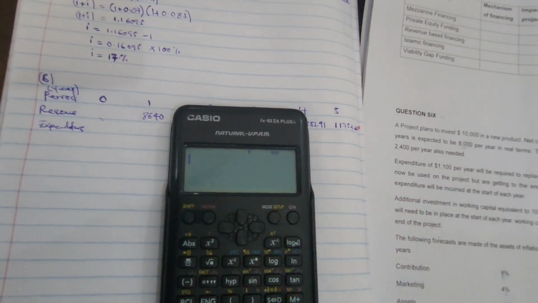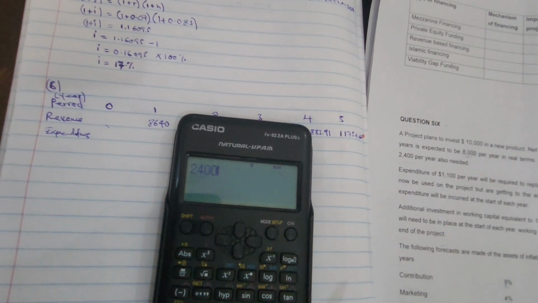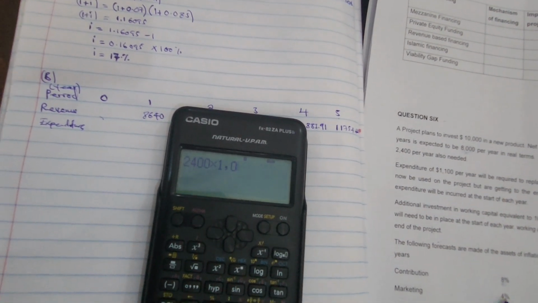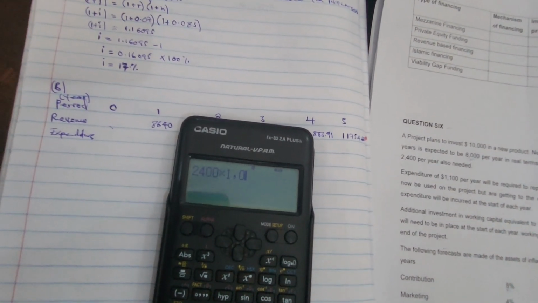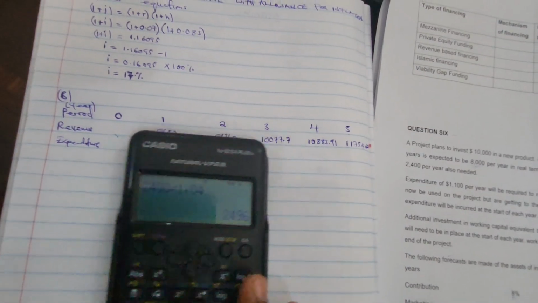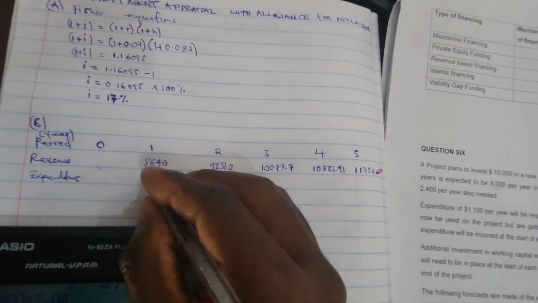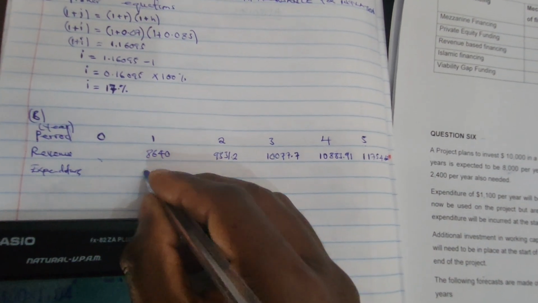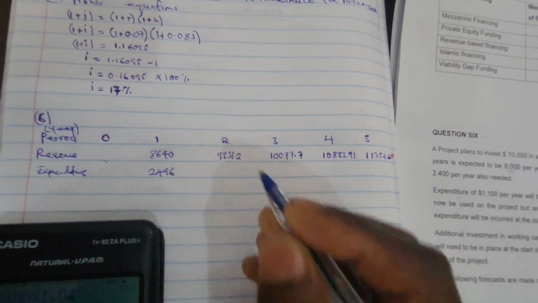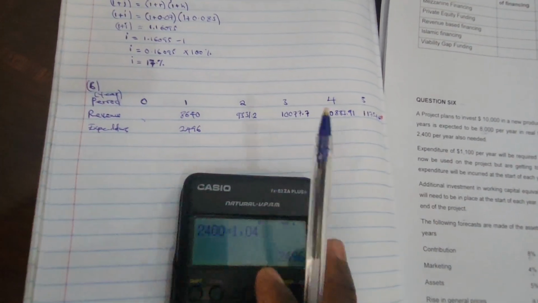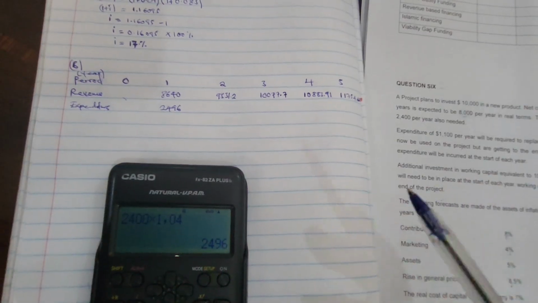So we're going to say 2,400 multiplied by 1.04 that we have converted, and it's going to give us 2496. Likewise, as we said with our revenue that is compounding, the same way here our expenditure is also going to be compounding.